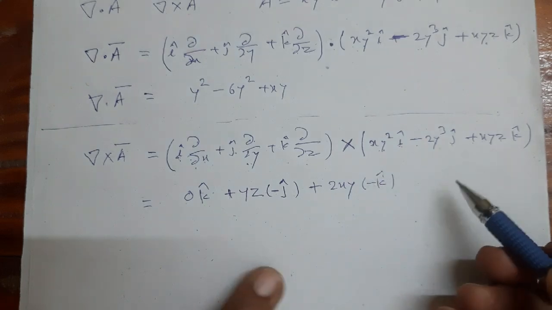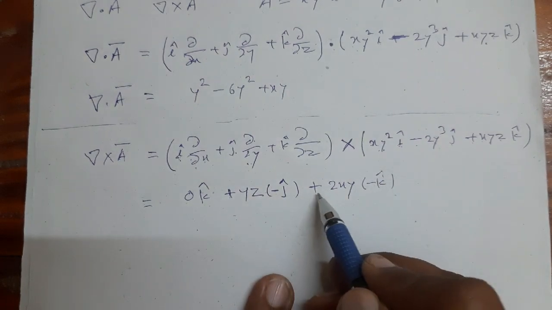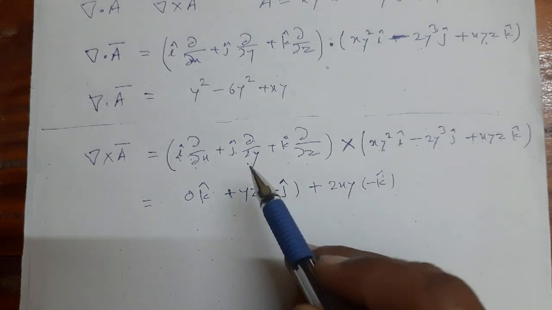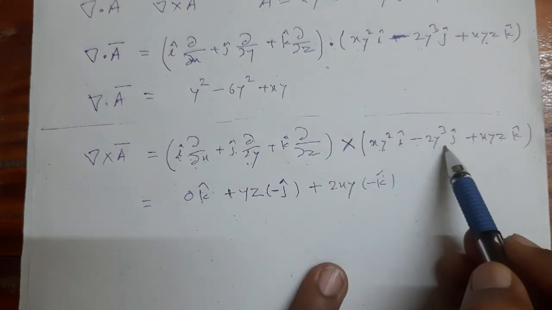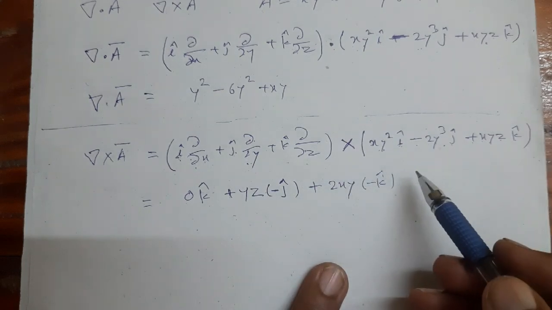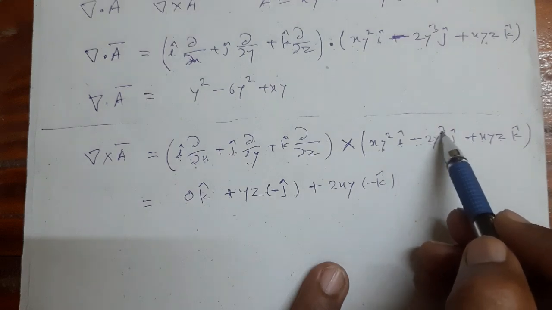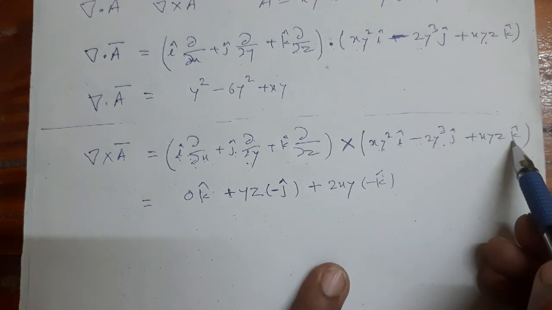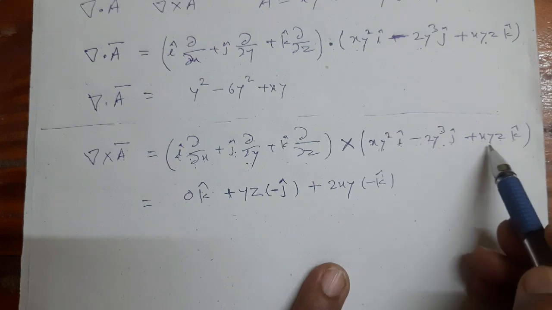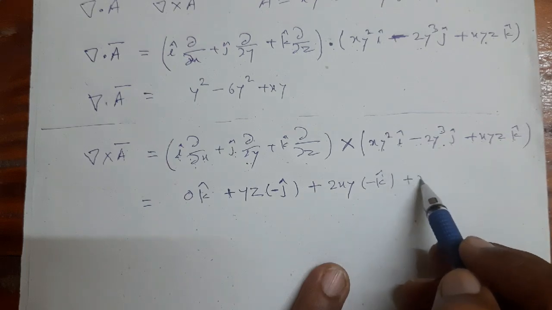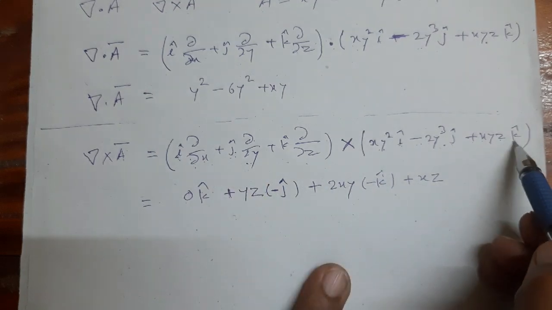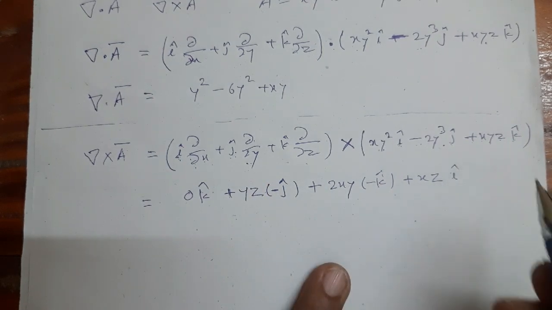Therefore, I will write here it is minus k cap because I have written already plus sign, and I will not cancel it. Then j cap cross j cap will be 0. There is no meaning to differentiate minus 2y cube with respect to y. j cap cross k cap is non-zero. Therefore, I will differentiate this with respect to y, and that is equal to xz, and j cross k is equal to i. Therefore, here it is i cap.